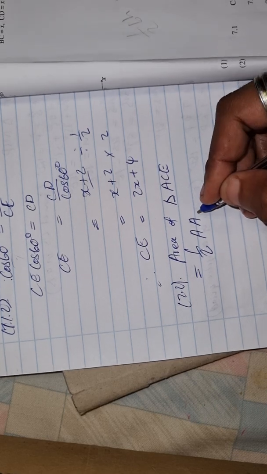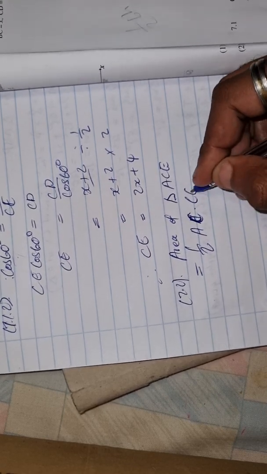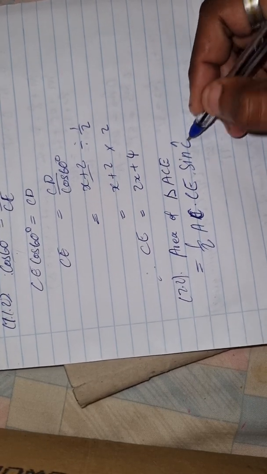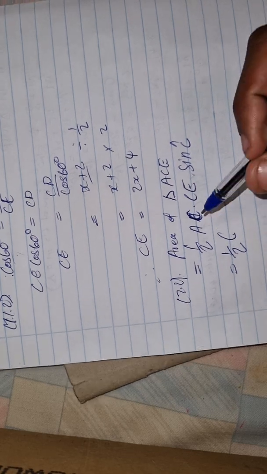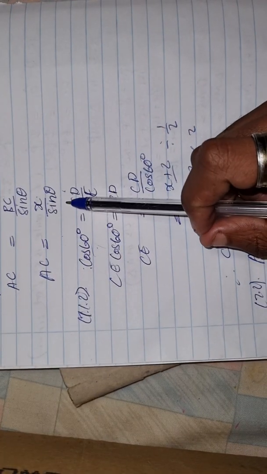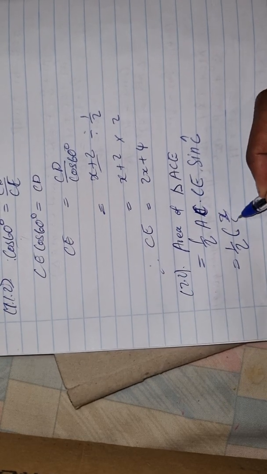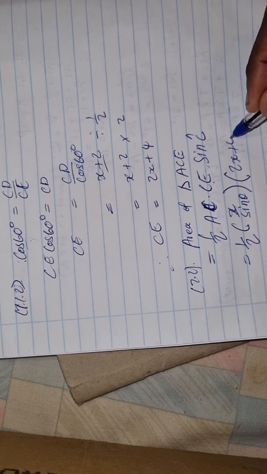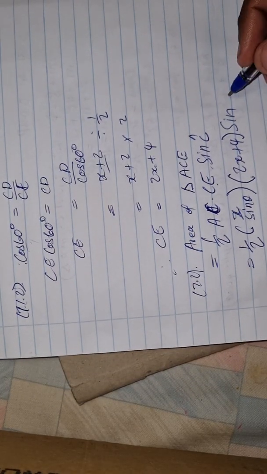AC multiplied by CE multiplied by sine of this adjacent angle, which is angle C. So we're gonna have half AC. We have already determined the magnitude of AC on this question, which is x over sine theta, multiplied by CE, it's 2x plus 4, and then sine angle C. Sine angle C is equals to 2 theta, and therefore let's work it out.